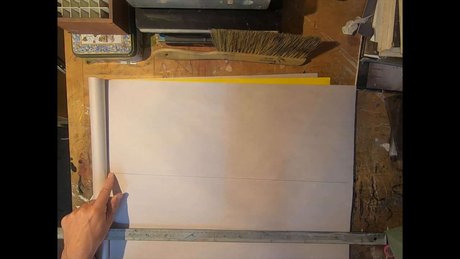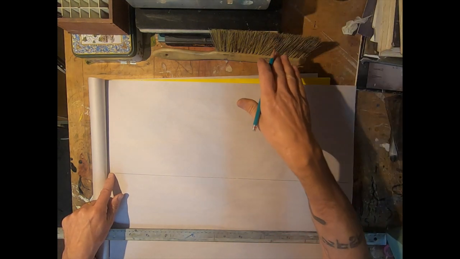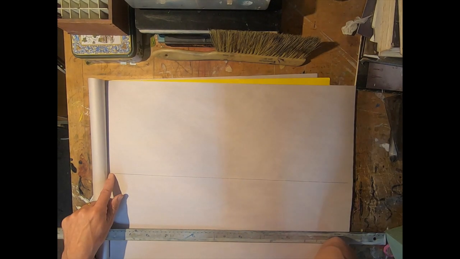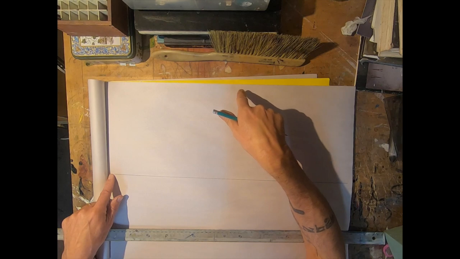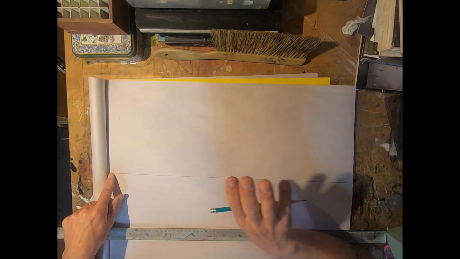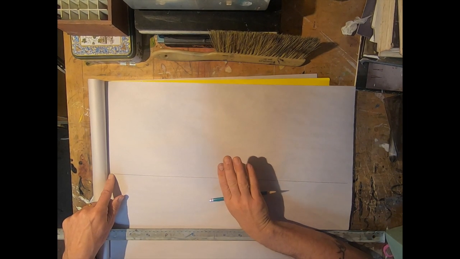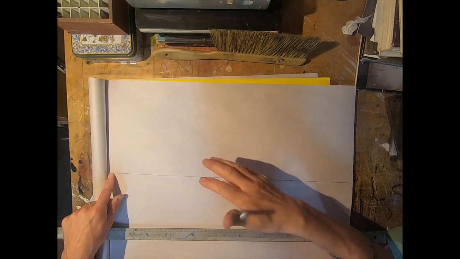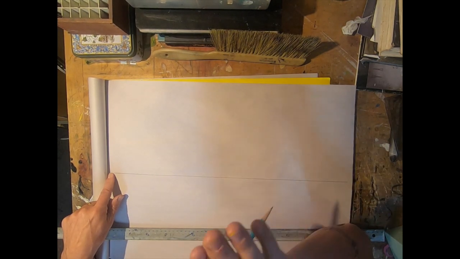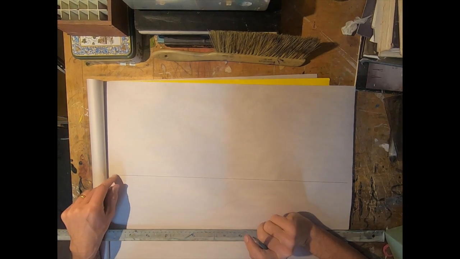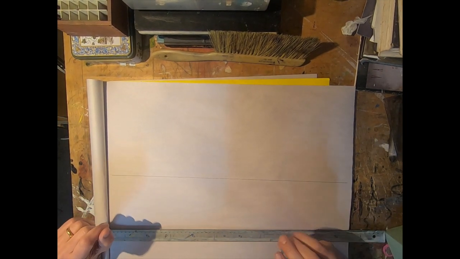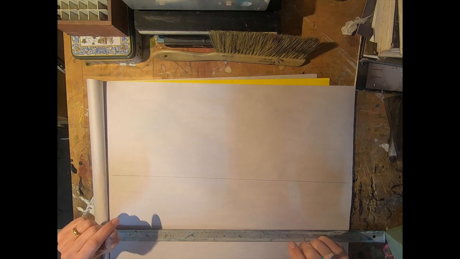Imagine you're standing on a mountain looking down. The horizon line would be very low, and you would be looking down on the objects. Now imagine you're standing below the mountain, looking up. So the horizon line now raises up your page, and you're looking up at an object. I've set mine somewhere around the middle for today's lesson, just to keep it simple.